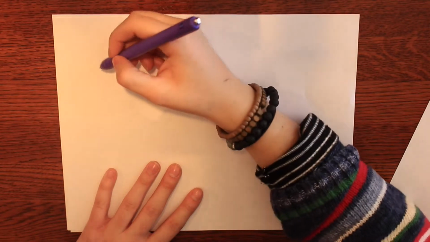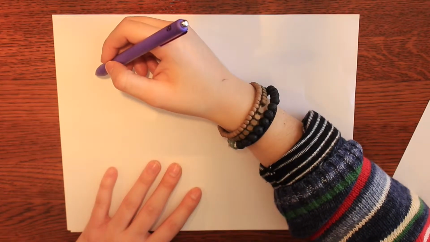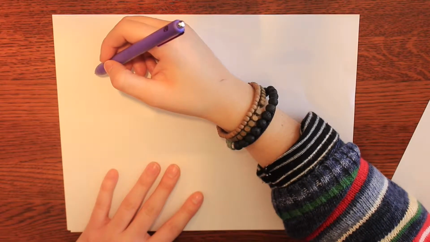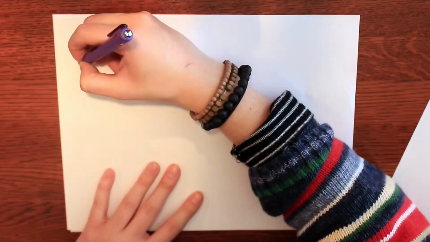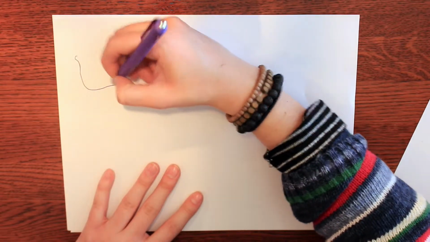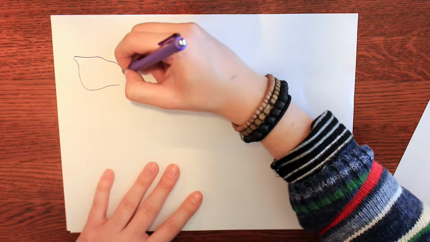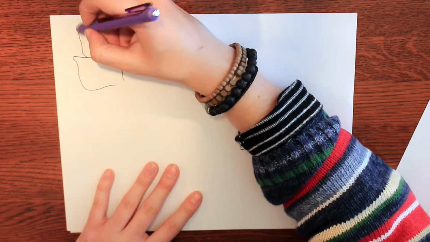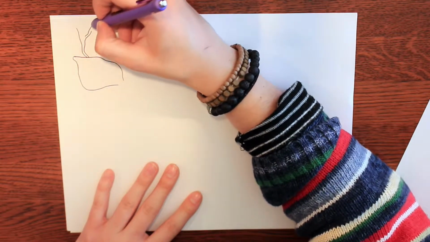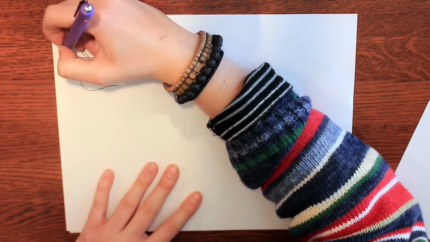Let's do it! So first I will draw out the neuromuscular junction. So right now I'm going to draw the neuron. So right here you have this big soma, or the cell body, and then I'm going to draw the dendrites coming off of it.